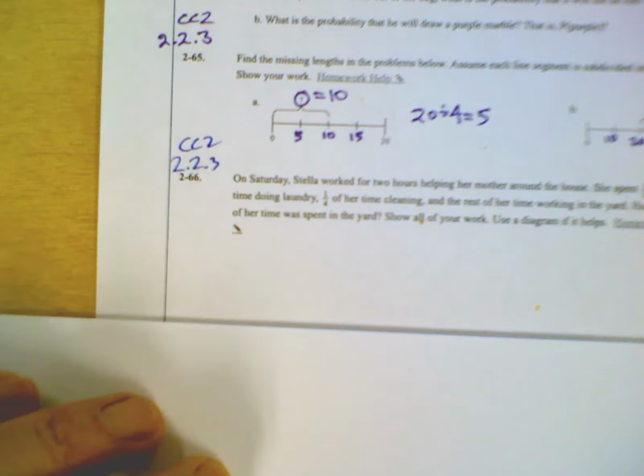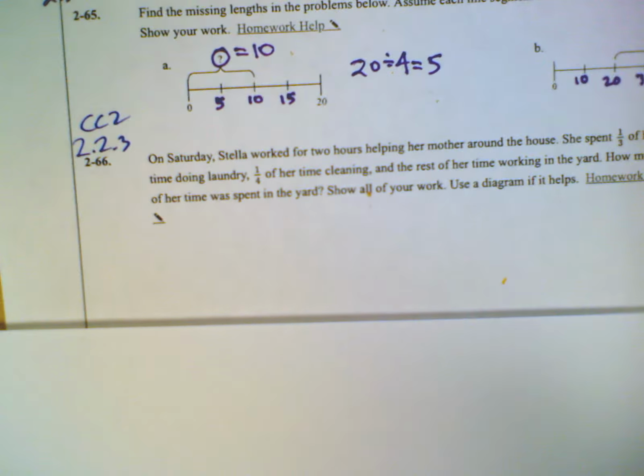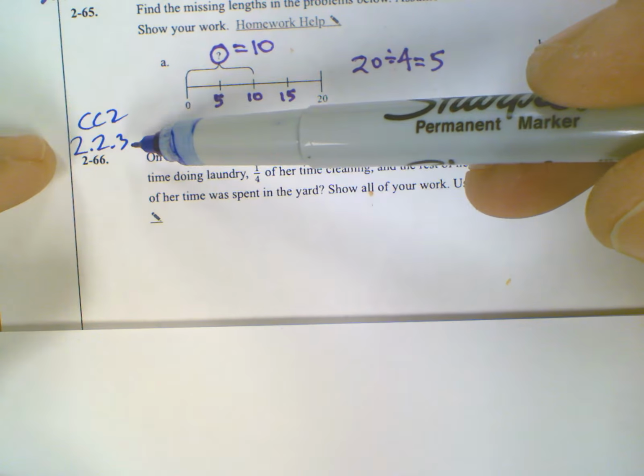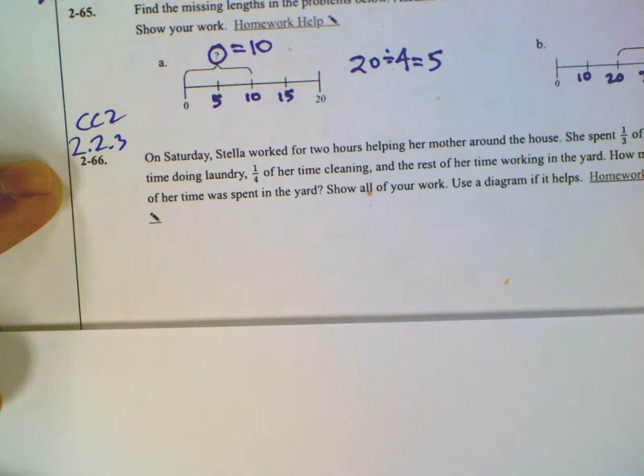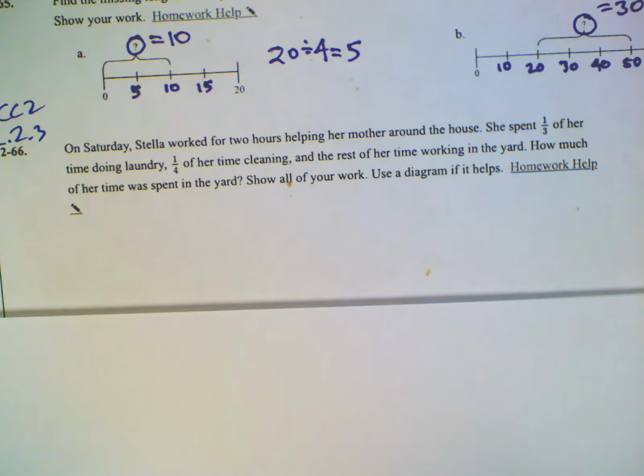All right, so we are looking at CC2 Section 2.2.3, specifically number 2-66. Okay, we have a bit of a word problem here to read through.